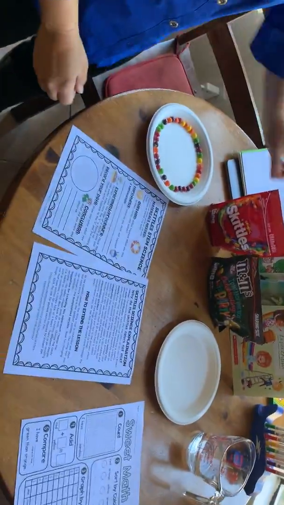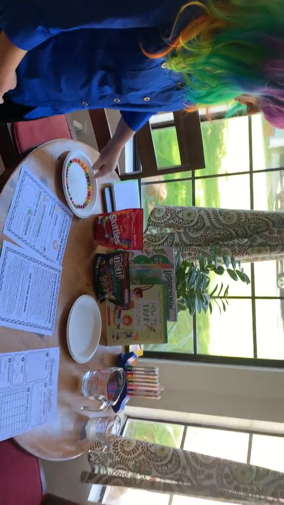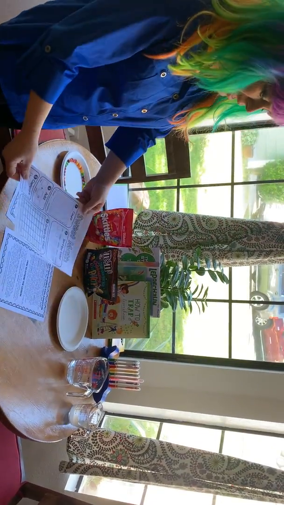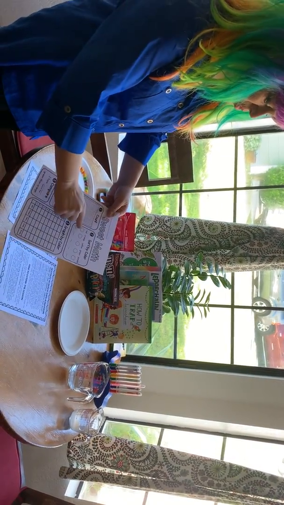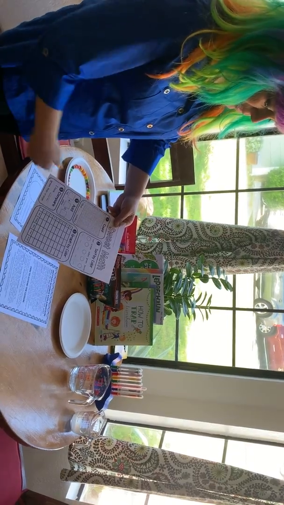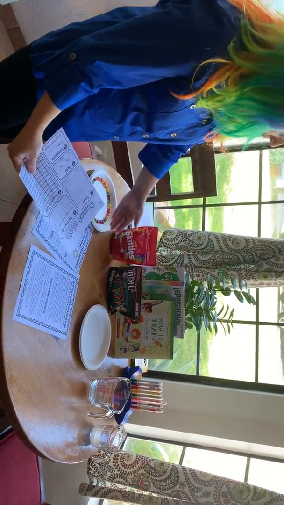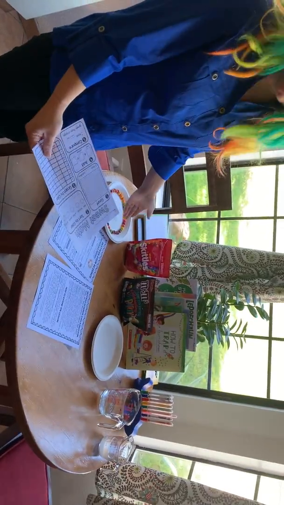So each of you will take the Skittles for the first trial, and you'll place them in a circle. You have 2 sheets that will be emailed to you, and I'd like you to sort them before you do the experiment. How many red, orange, yellow, green, and purple did you have on your plate or in the design?